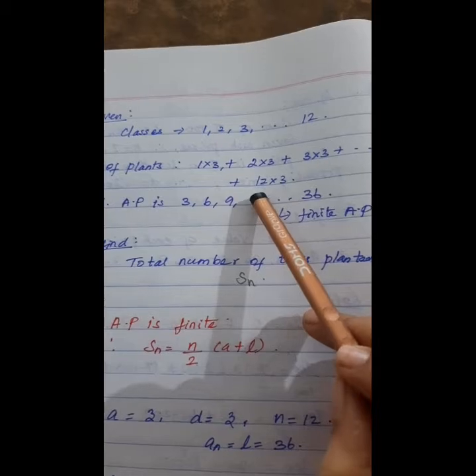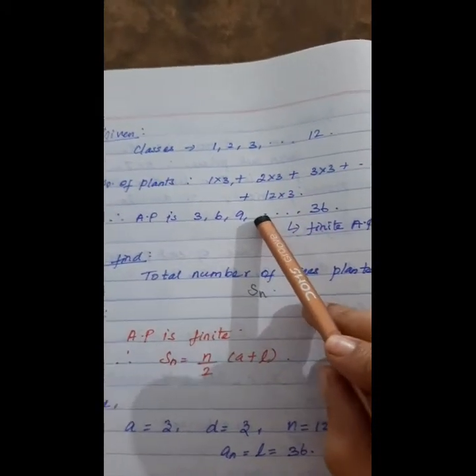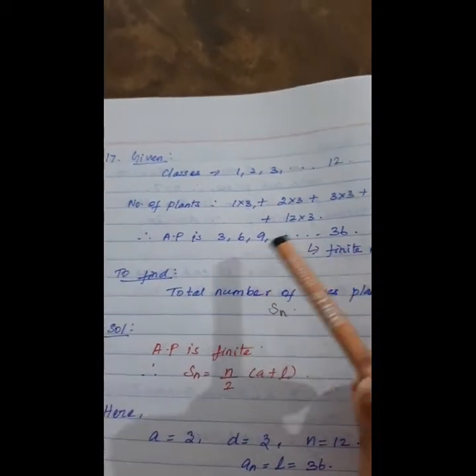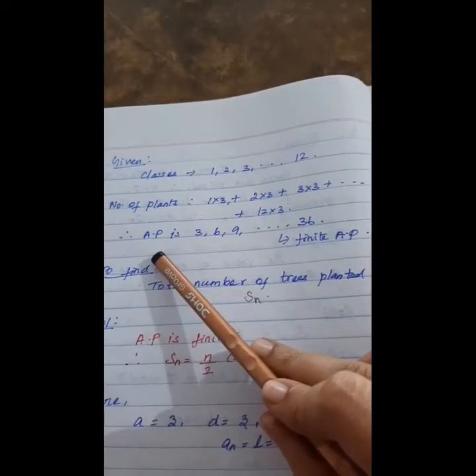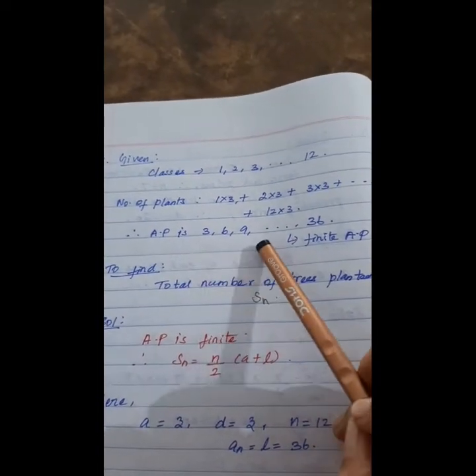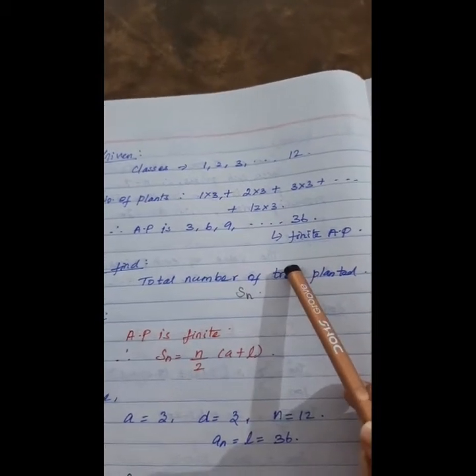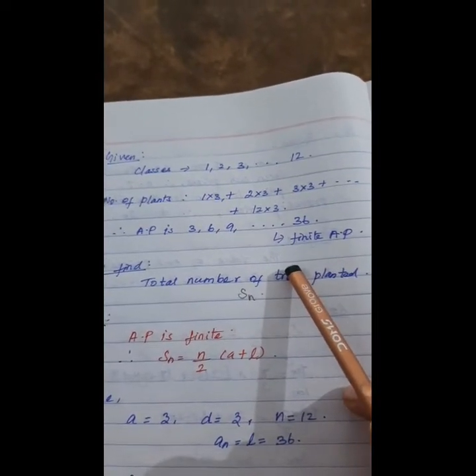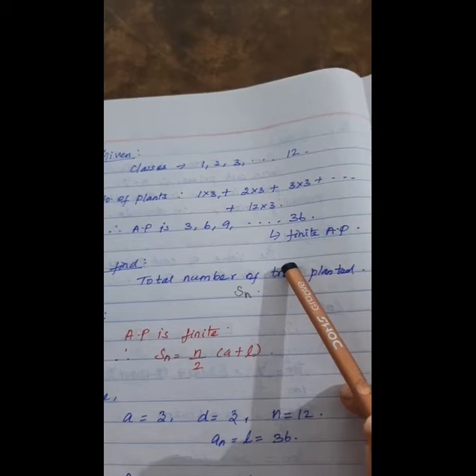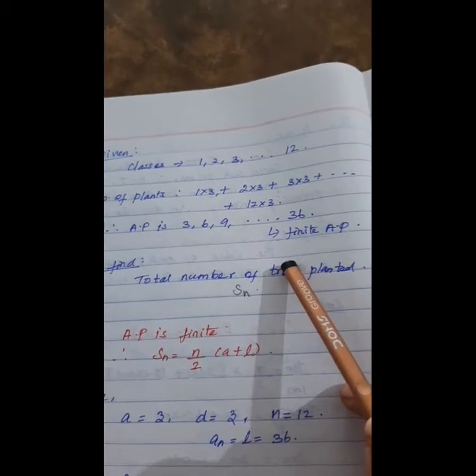Each class is planting 12 saplings. And how many classes are there? 3 sections. So what is the AP we got here? 3, 6, 9, etc., 36. What kind of AP? This is finite. Even the last question is also a finite AP. We know that there are 7 prizes, and before that also it is finite only.